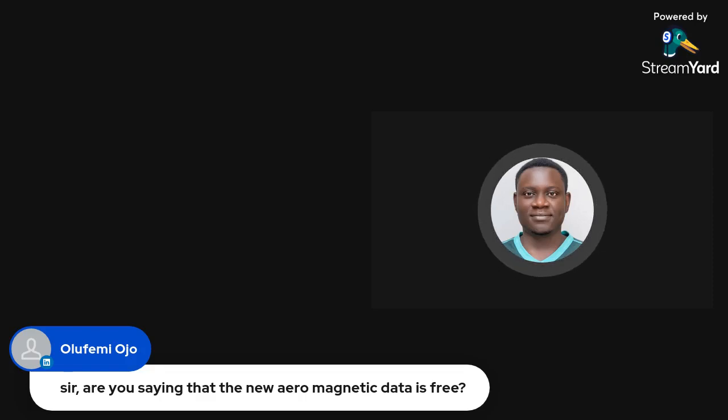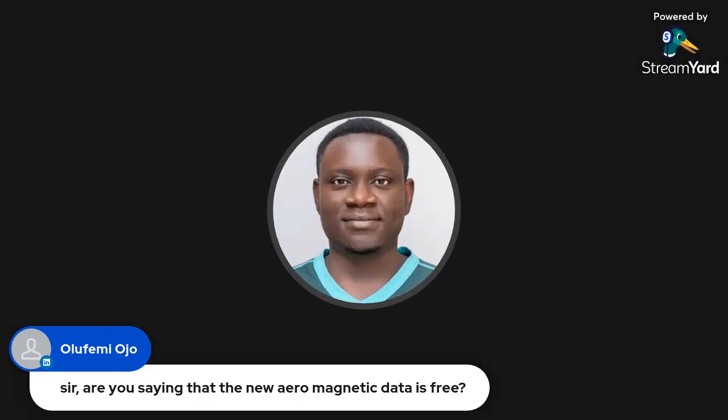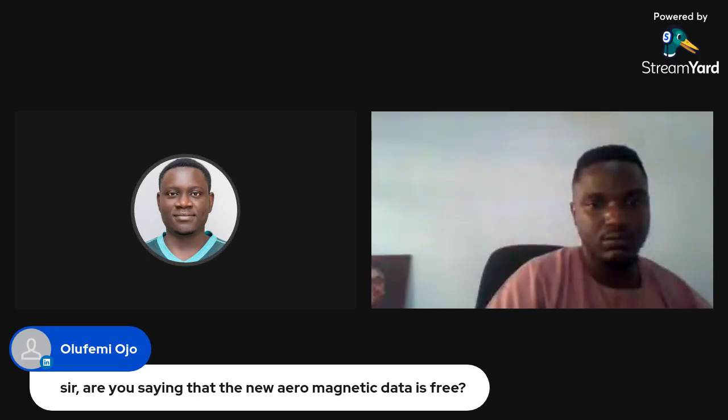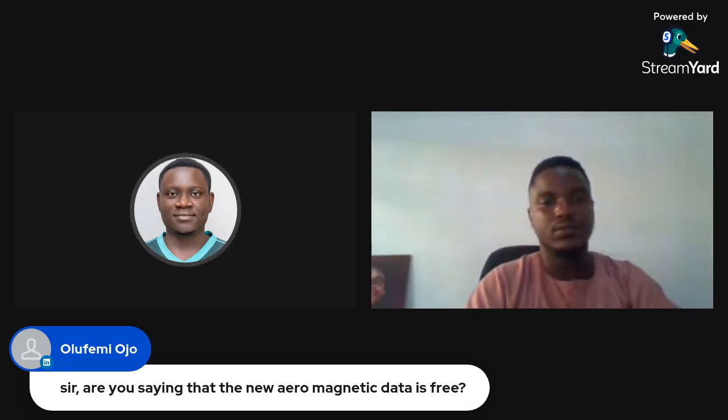And it's not only magnetic data that are free. If you browse through the website, you also see some geochemical data for some particular area. It's not for the whole of Nigeria, though, just for some specified area within Nigeria.